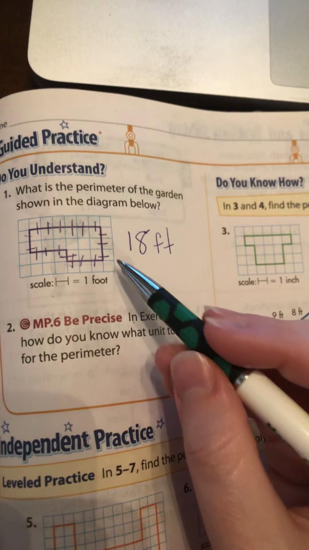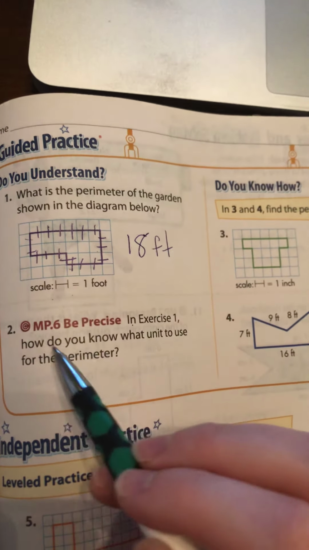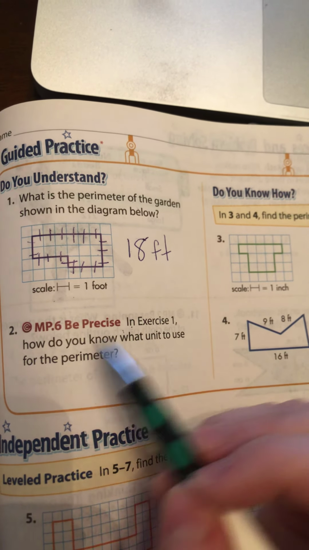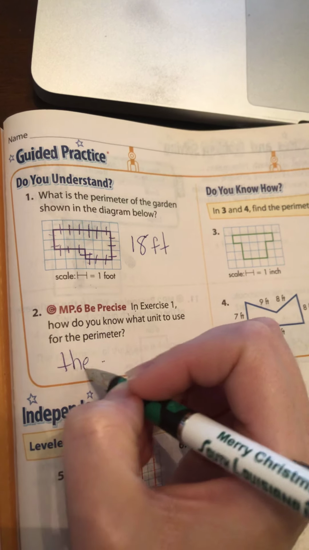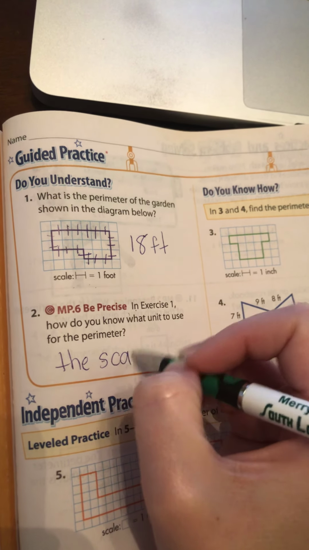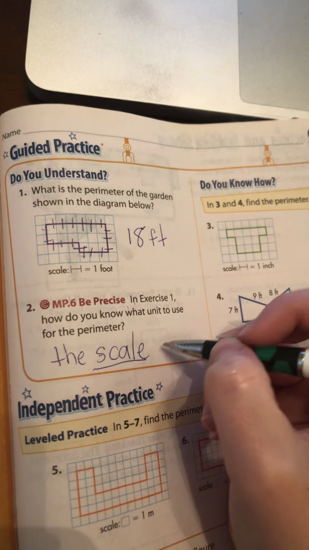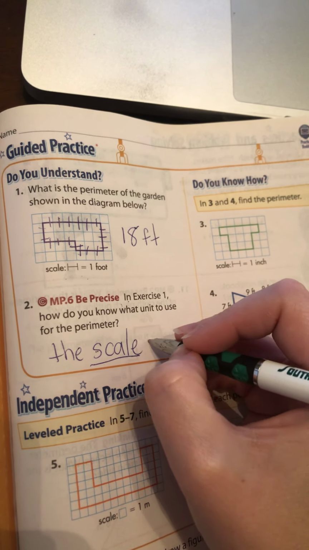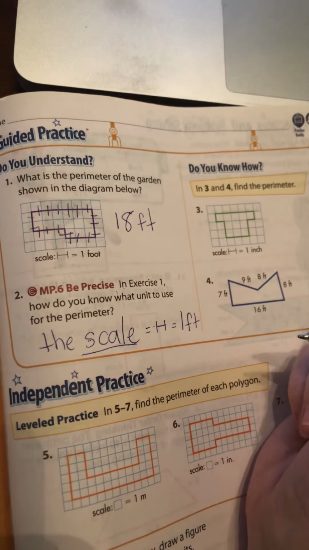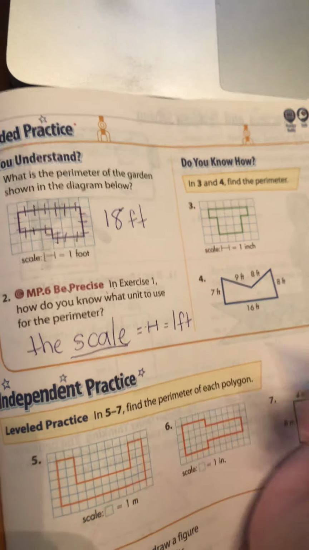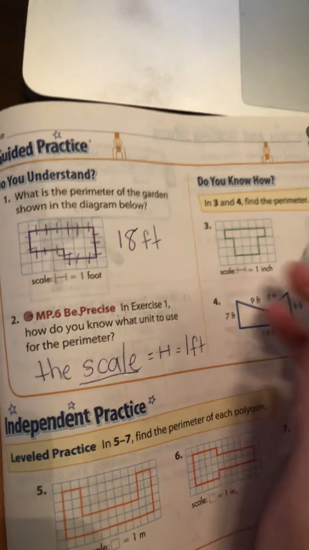Okay, so as an exercise, this is number 1, how do you know what unit to use for the perimeter? Okay, the scale, that's going to be your key word right there. The scale equals one little section equals 1 foot. So that's the little section right there. Okay, I was looking at the scale.